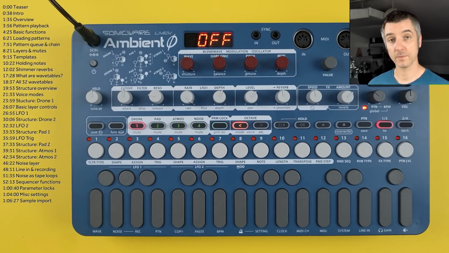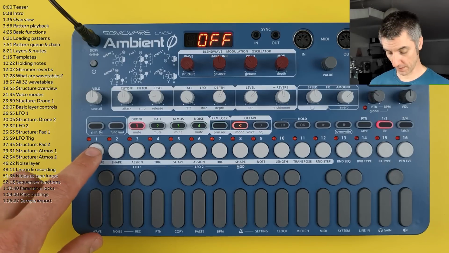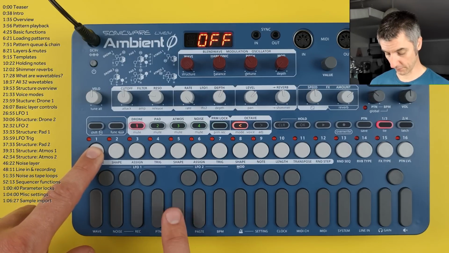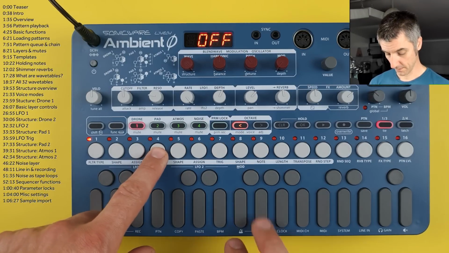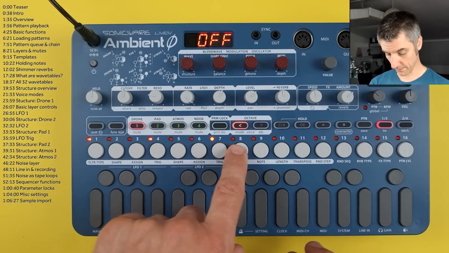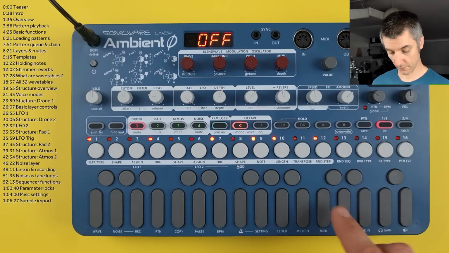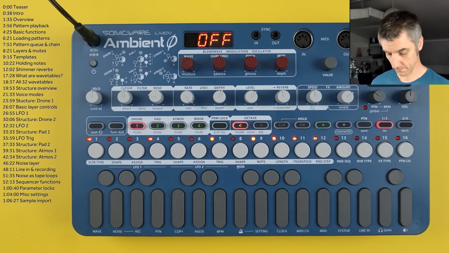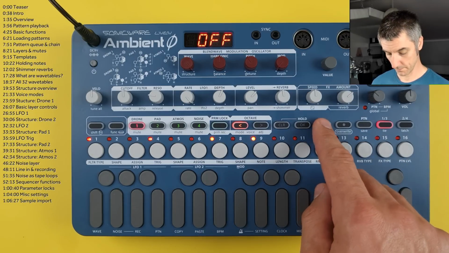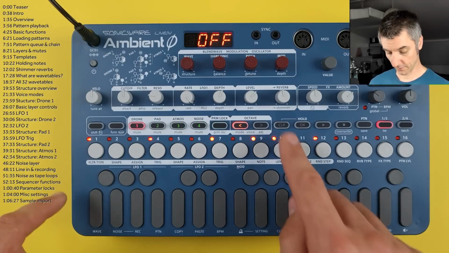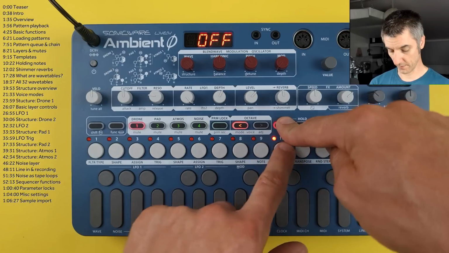So one of the easiest ways to put steps into the sequence is just to hold a step and punch in some notes. So if I just put a C here, G, and then those notes will play on those steps. If we want to clear a step, just hold clear and press a step and we can erase the notes.